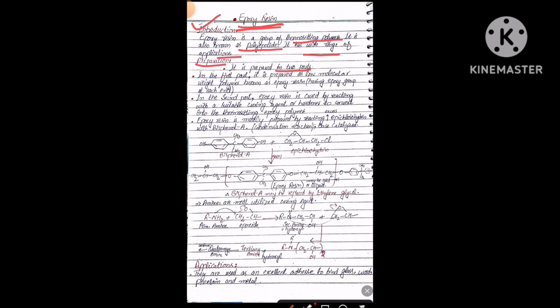In the first part, it is prepared as a low molecular weight polymer known as epoxy resin, having an epoxy group at each end. In the second part, epoxy resin is cured by reacting with a suitable curing agent or hardener to convert it into the thermosetting epoxy polymer.